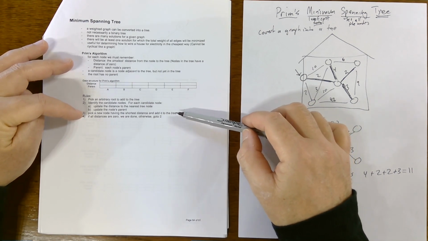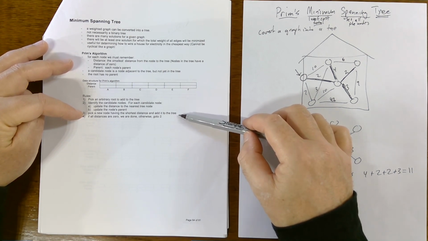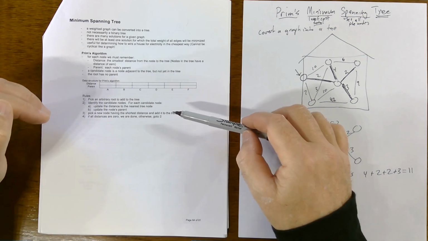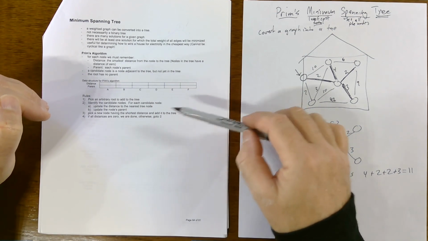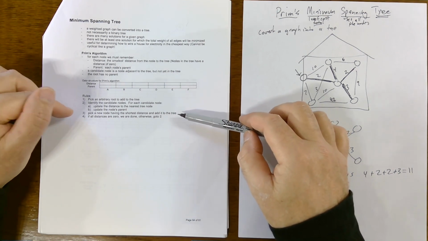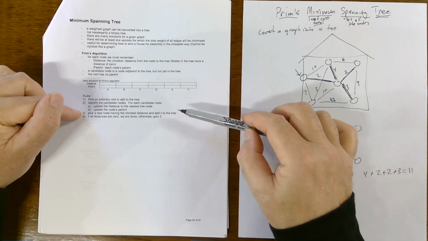Then you choose the cheapest. You choose the cheapest candidate. So we call that a greedy algorithm. That is, you're not looking long term. You're just looking at the candidates, the ones that are close by, and you choose the cheapest one. That might not always yield the optimum solution, but most of the time it does. That's the human way of doing things.